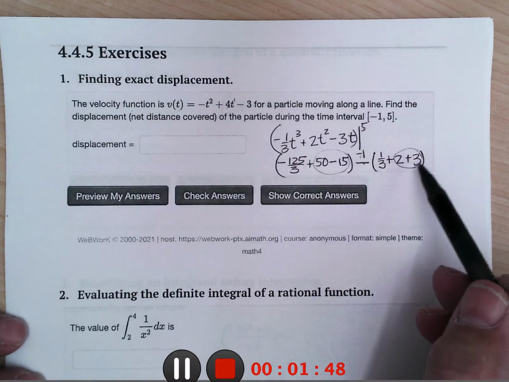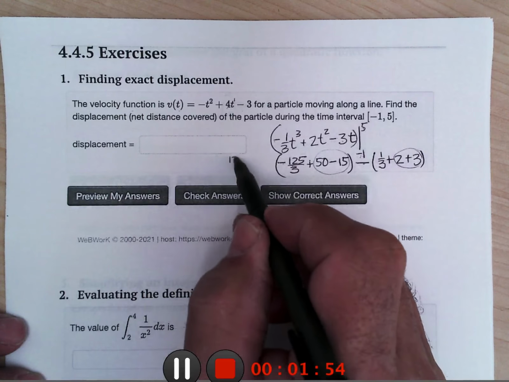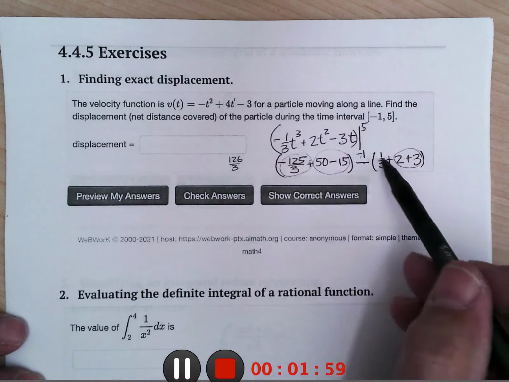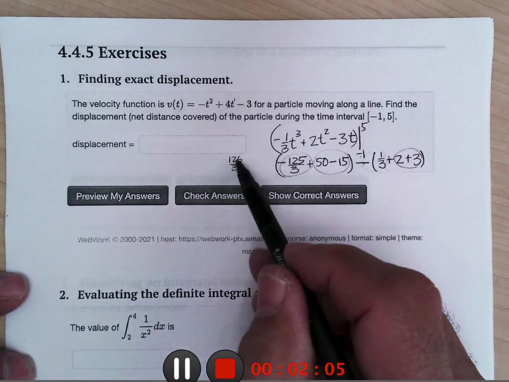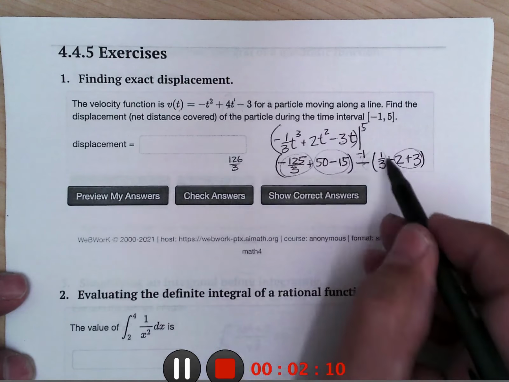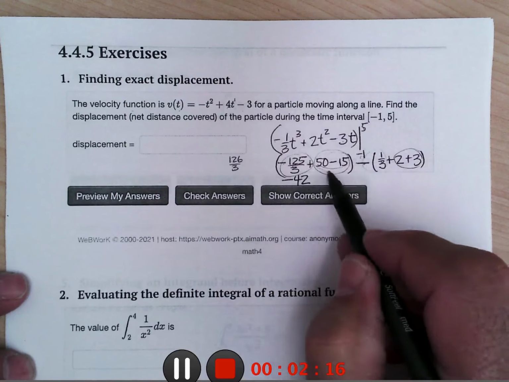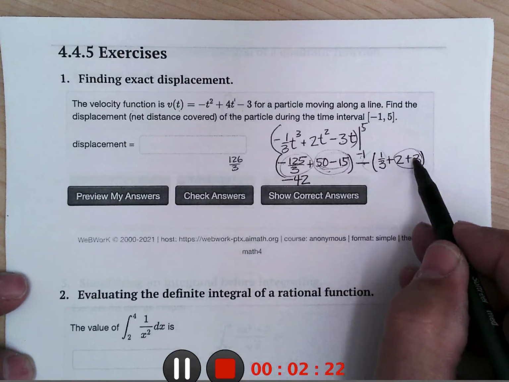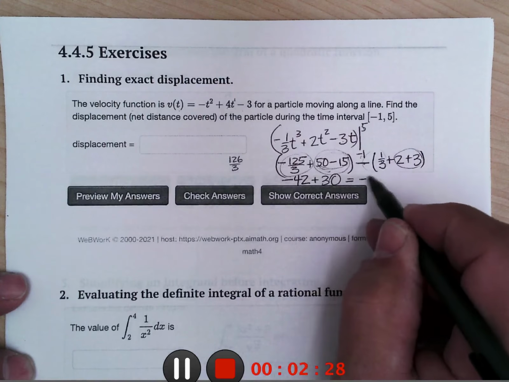And then this would make minus 126 thirds, 126 over 3. This and this is 126 over 3. So that would be 42. So this and this is minus 42, and this, which is 35 minus 5, is 30. So I think I get negative 12 if I didn't make an arithmetic error.